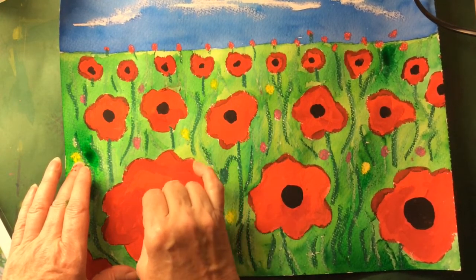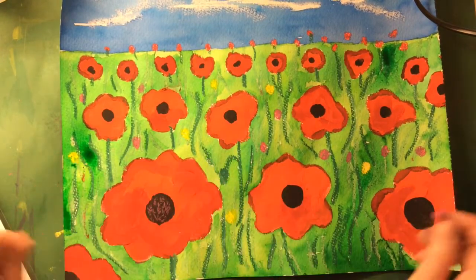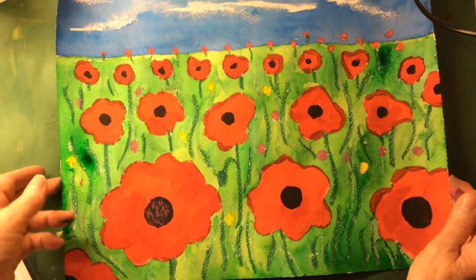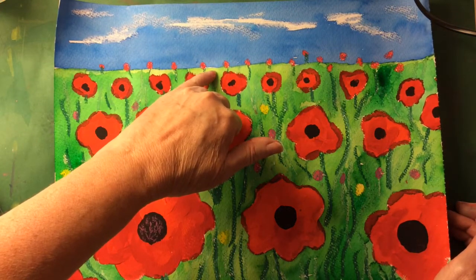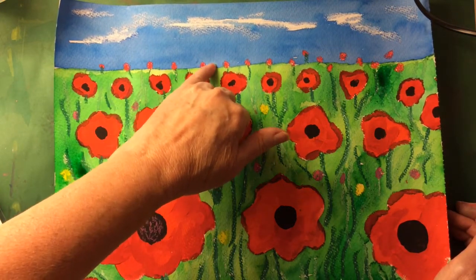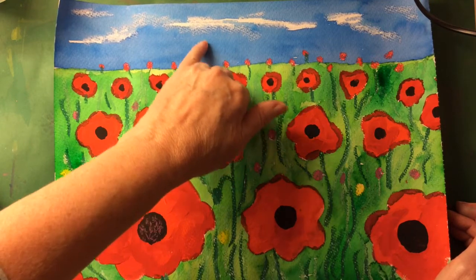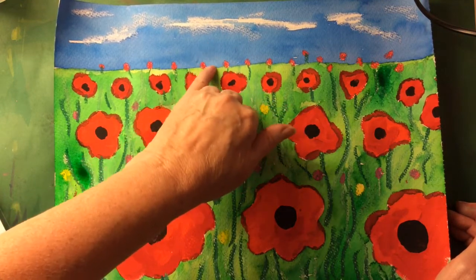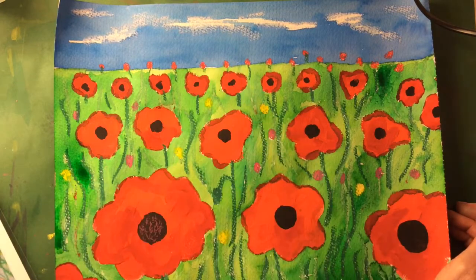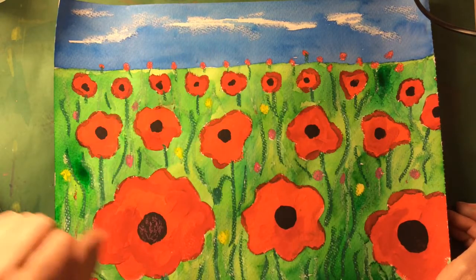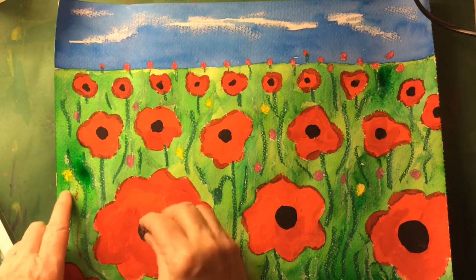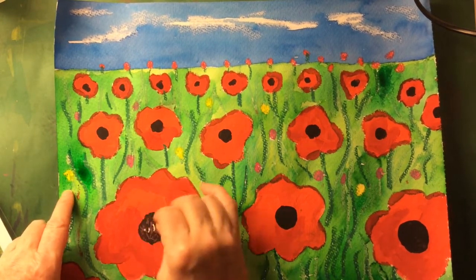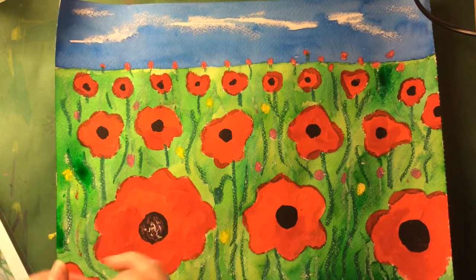I'm working on that. The reason that we painted the blue watercolour sky last time and the green this time is so that we didn't have wet watercolour next to wet watercolour, because otherwise it would have spread. But because this blue was dry, this green has not run into it and it stayed, you know, looking good. So that's your poppy picture. As I said, if you want to carry on and add a few more little lines in, that's up to you. Okay.